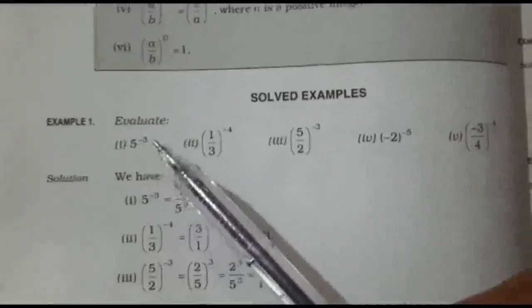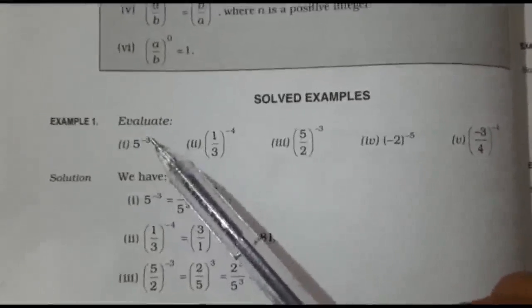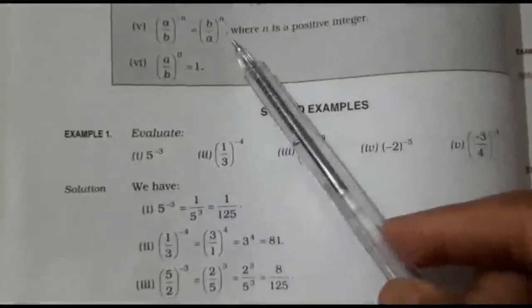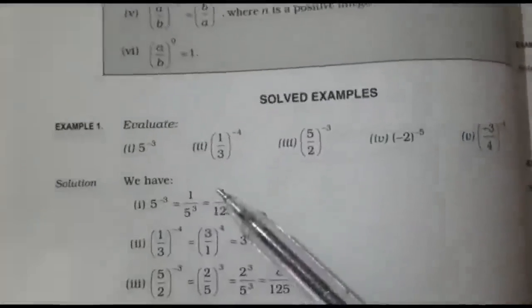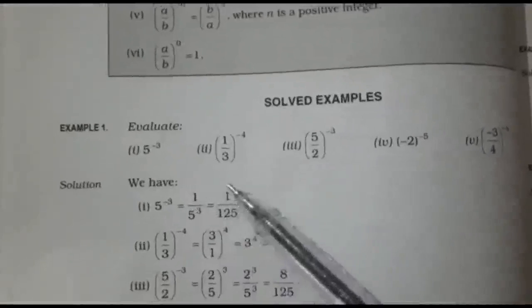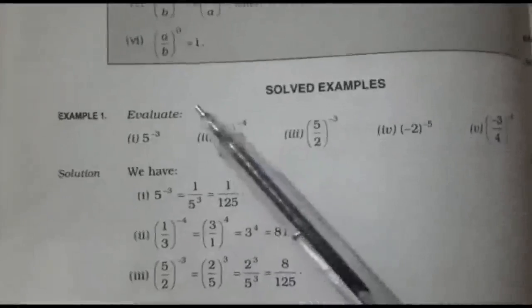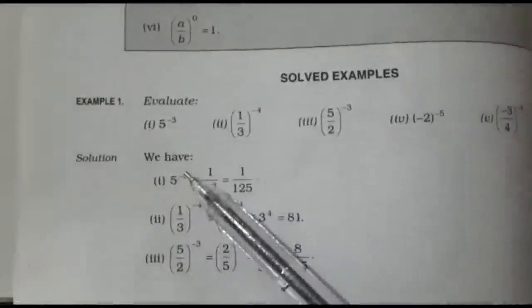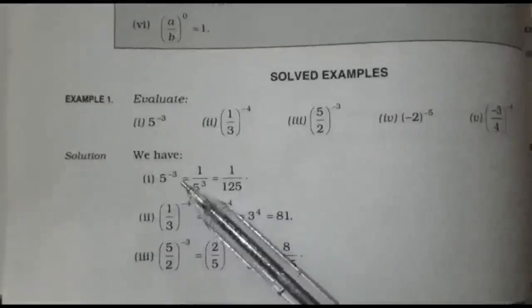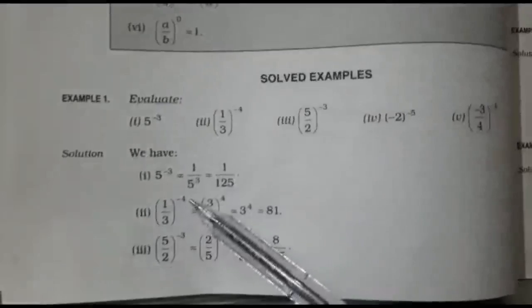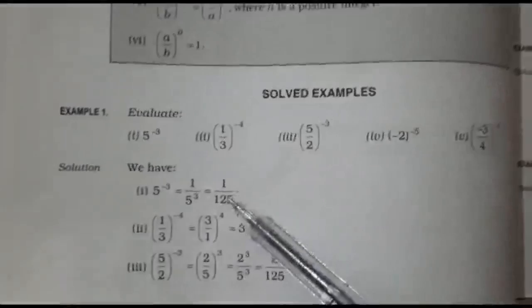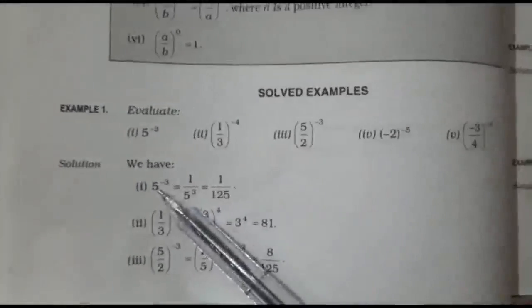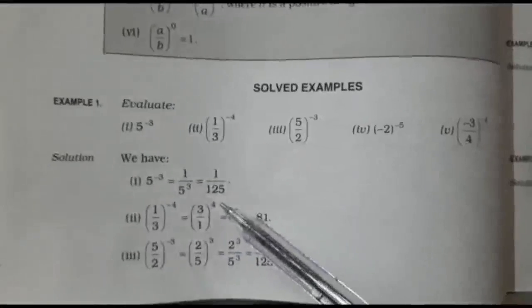Now, always remember, when the power is negative, we follow this rule. That means we take the reciprocal and then you will find the rational number. Here we don't want to write in the exponential form. Here we find the rational number because we have to evaluate. Okay, first one, 5 raised to the power minus 3. We take the reciprocal to make the power positive. It is equal to 1 upon 5 raised to the power 3. Now 5 multiplied 3 times becomes 125. So 5 raised to the power minus 3 is equal to 1/125.